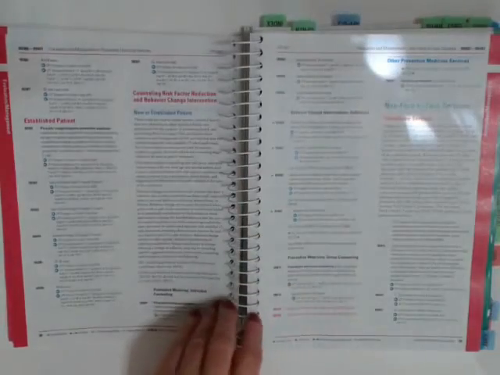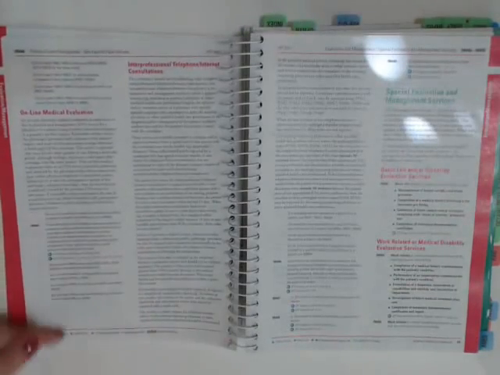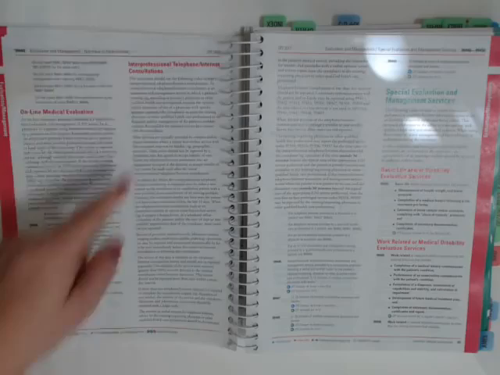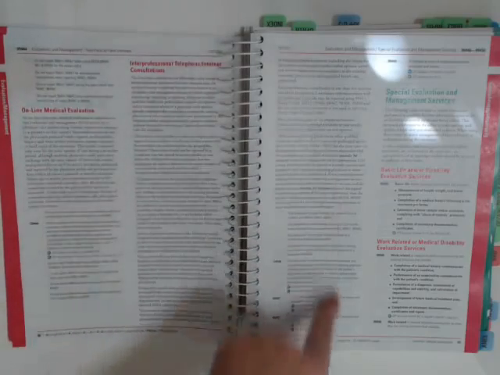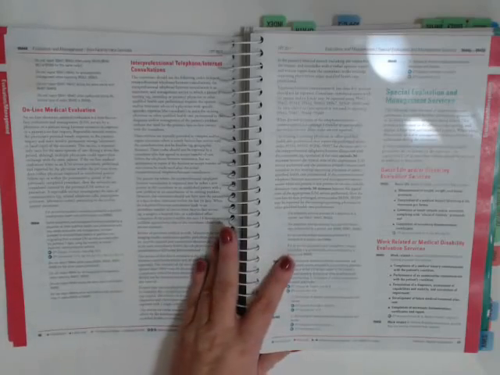Okay, telephone, non-face-to-face. These are telephonic and email, online services. Interprofessional telephone and internet consultations. Again, these are very, very specific, and you just don't see them that much.